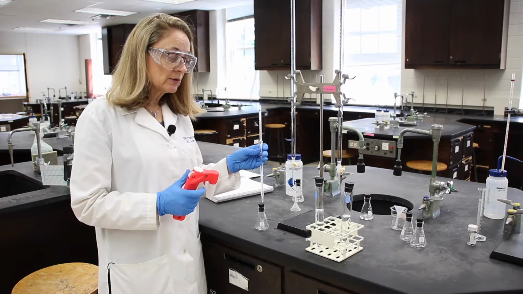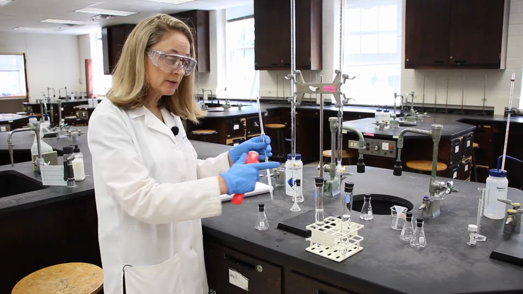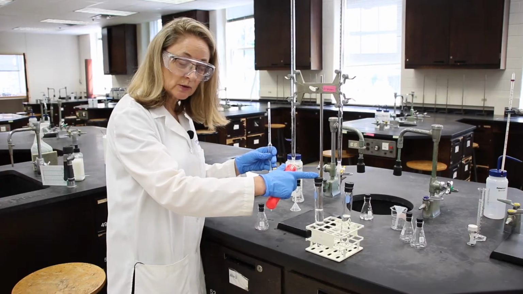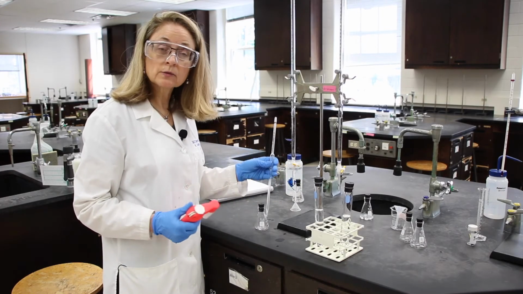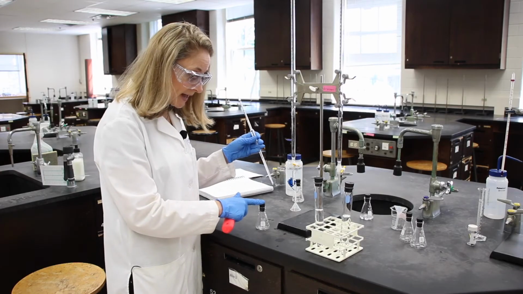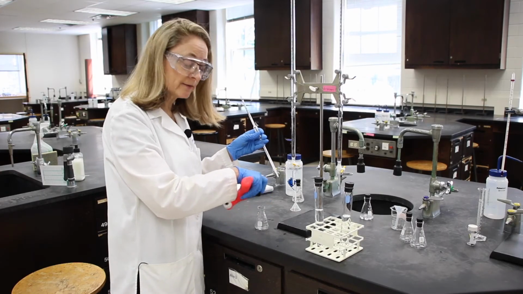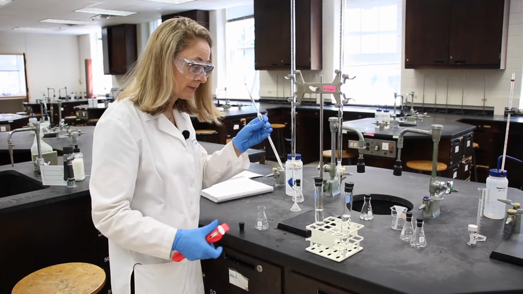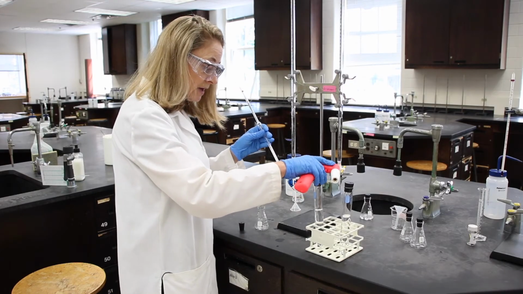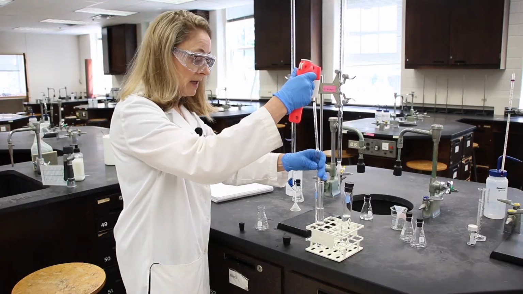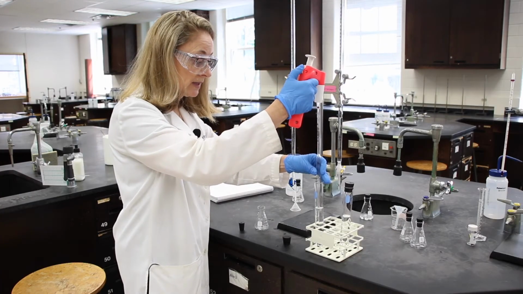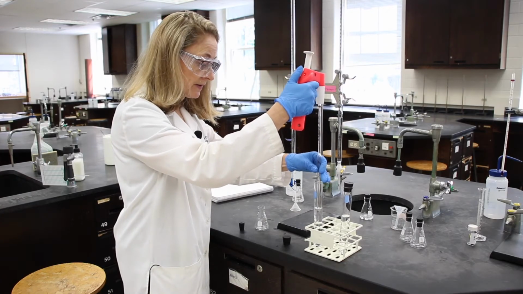We now have to normalize our pipette with the first solution that we'll be using, and then I'll pipette a 10 milliliter aliquot, or a sample, into my flask, and then I'll reweigh the flask, stopper, and sample. So first, I will normalize this pipette, and again, that's just coating the inside surface.